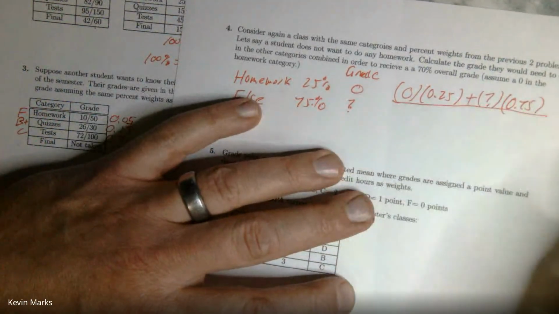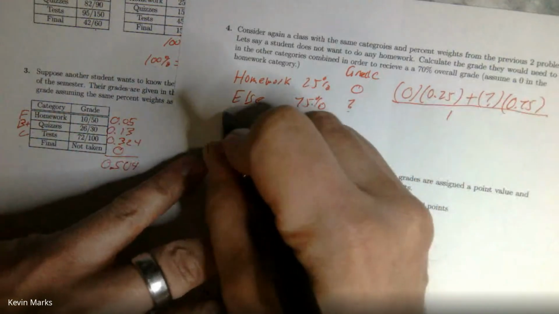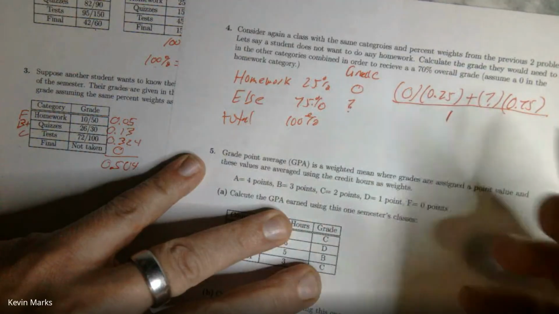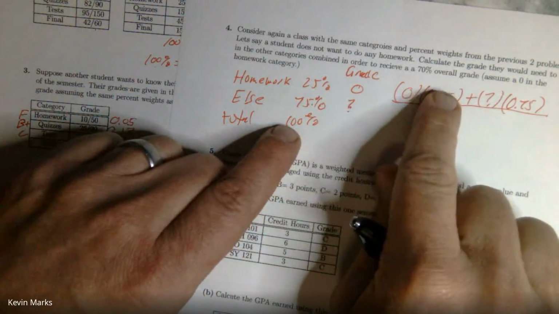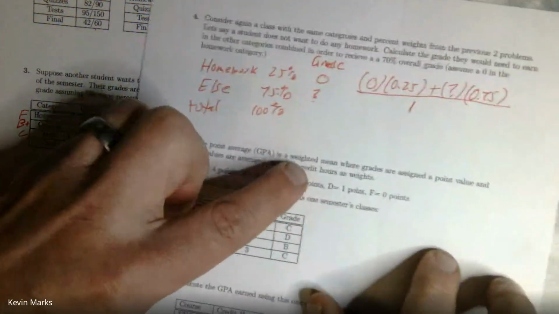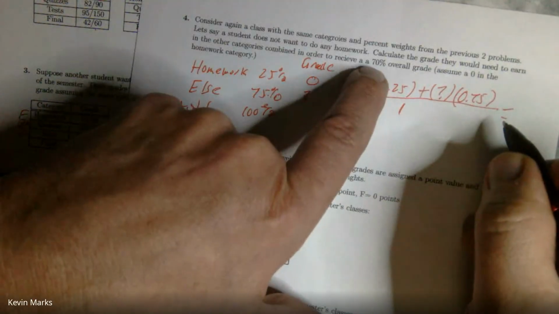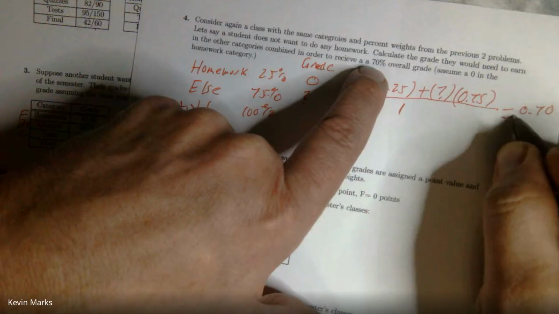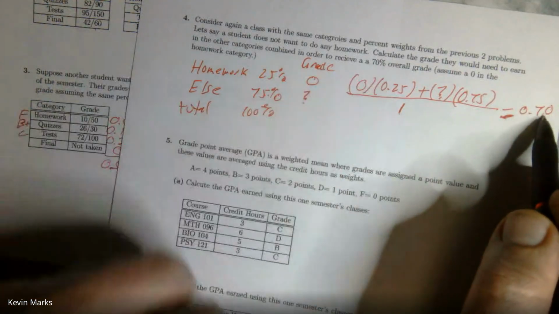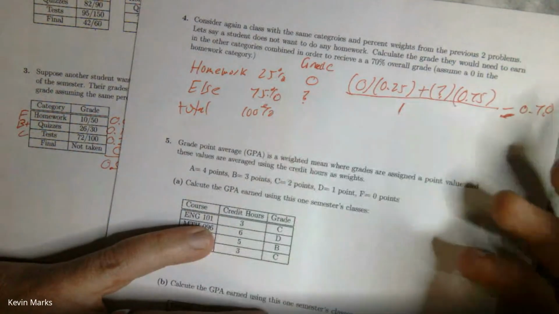Then technically you divide by the total weight. But the total weight would now be 100%, which is just 1. So it's that same thing. You're taking the grade, multiplying by the percentage, adding them all up, and dividing by the total. But the difference here is I don't know what this is, but I do know you want a 70%. So what I'm looking for is what would this number have to be, so that when you did all this calculation, it ended up being a 70%. Well, divided by 1 is not going to change anything.